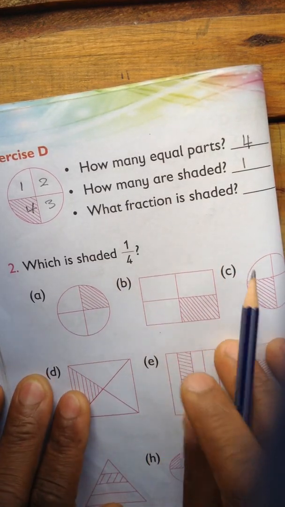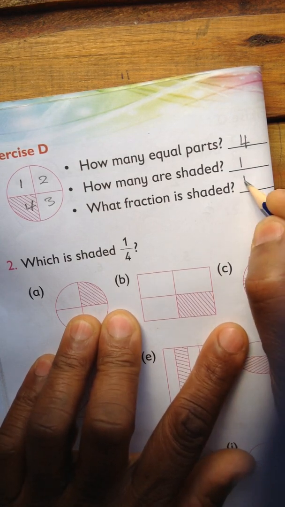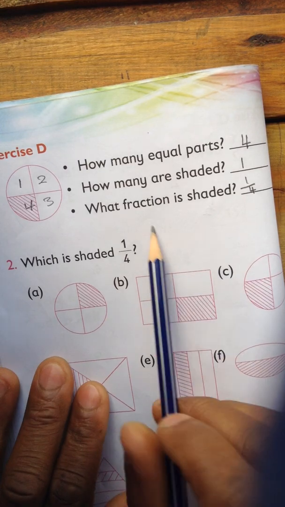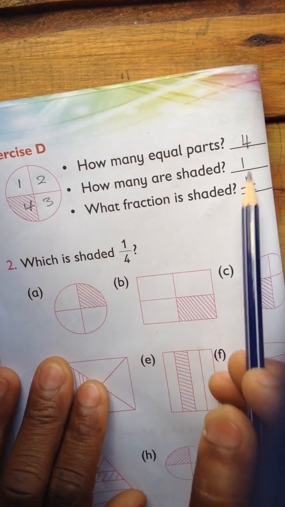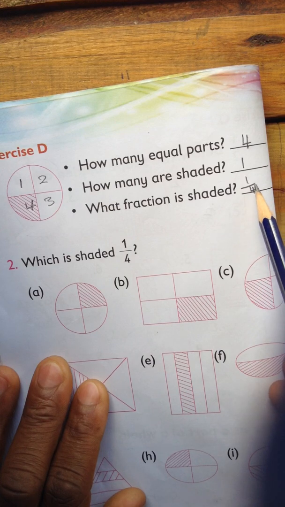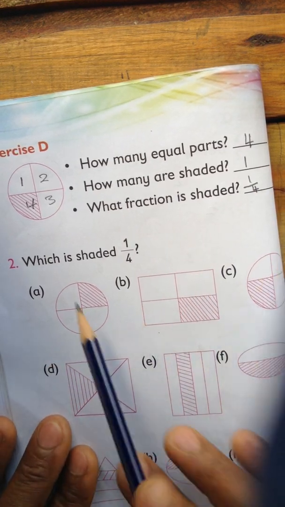What fraction is shaded? Now the fraction that is shaded is 1/4. Okay? The whole object is made up of 4 parts and only 1 is shaded. So we write 1/4. And this 1/4 is called a quarter.